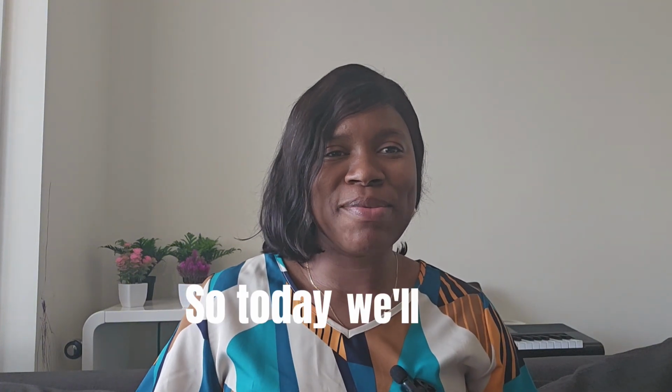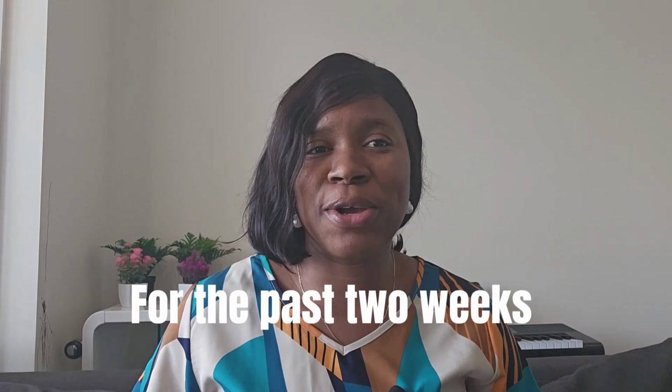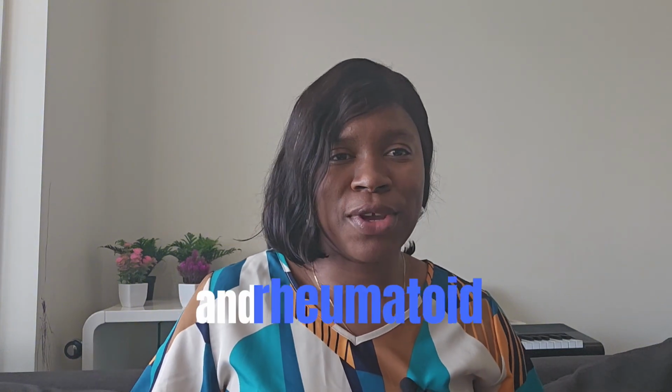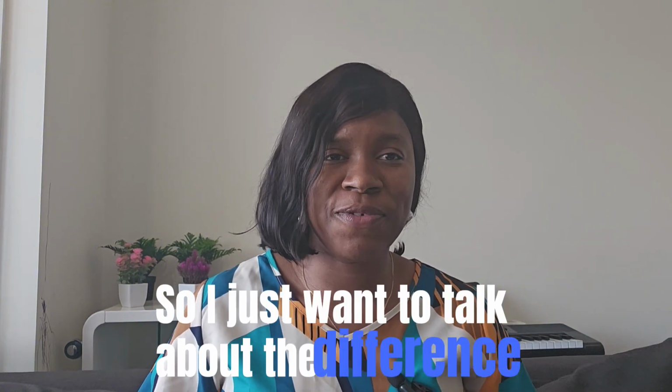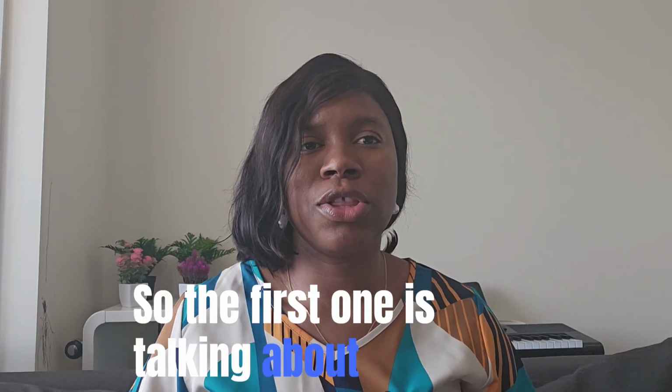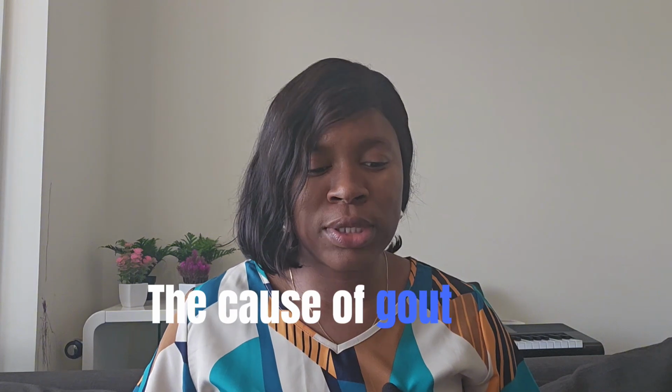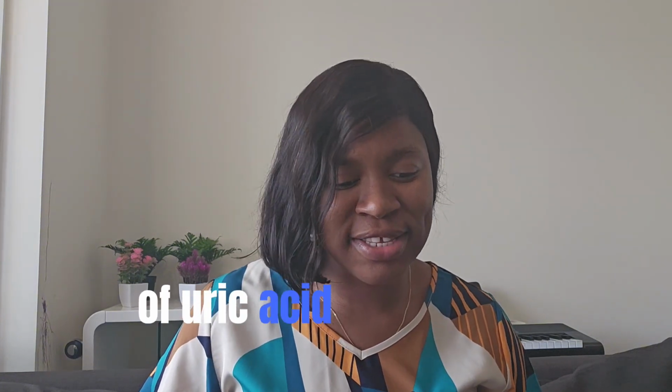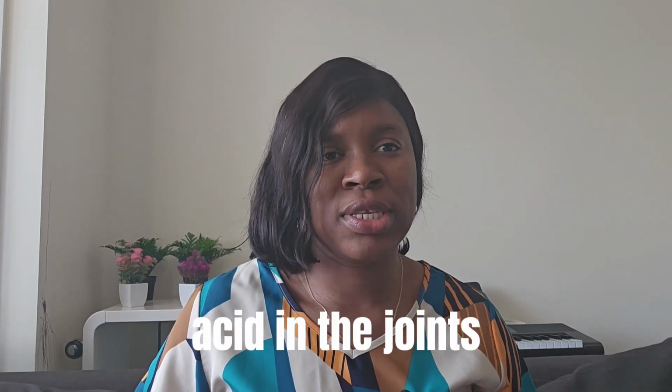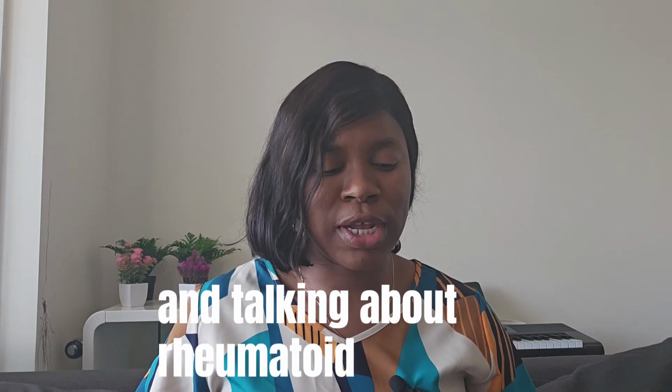So today we'll be talking about the differences between rheumatoid arthritis and gout. For the past 2 weeks now, we've been talking about gout and rheumatoid arthritis. So I just want to talk about the difference between the two. The first one is the cause. The cause of gout is just the accumulation of uric acid crystals in the joints. And rheumatoid arthritis is an autoimmune disorder whereby the immune system attacks the joint lining.